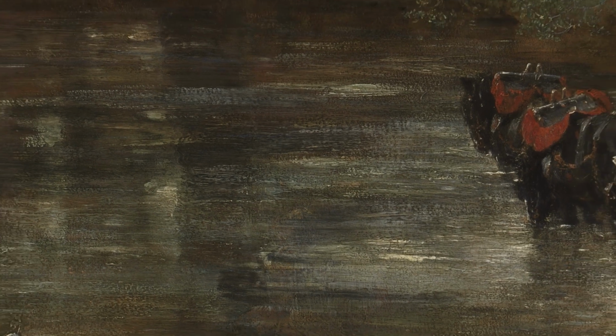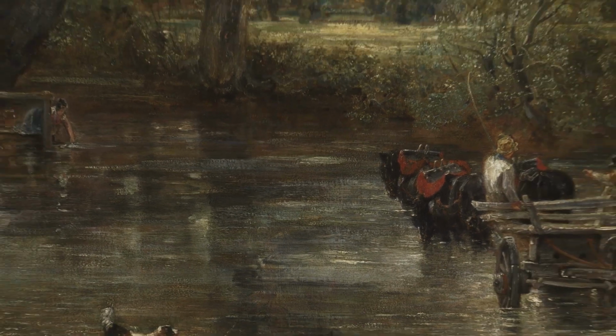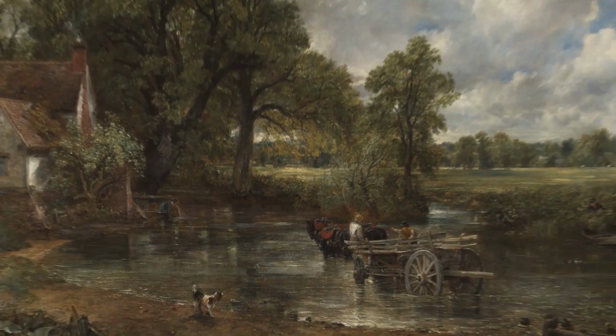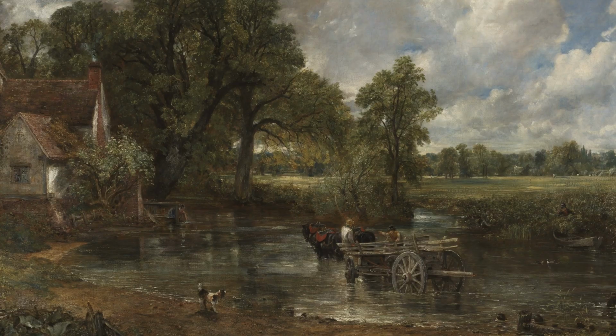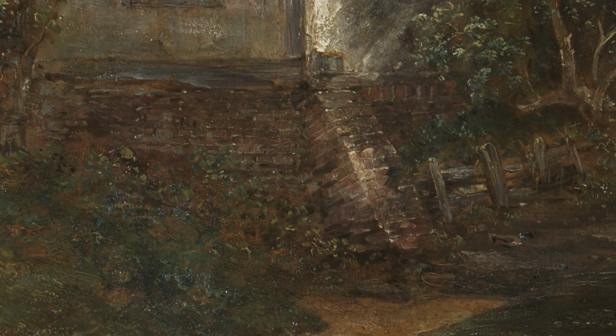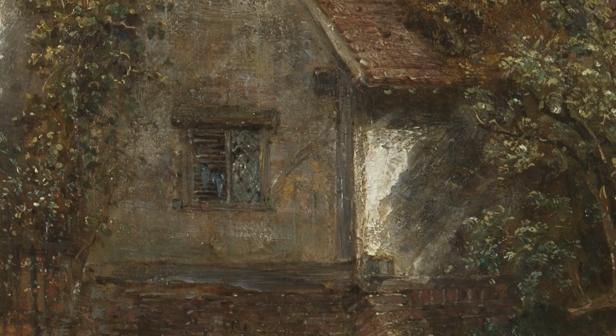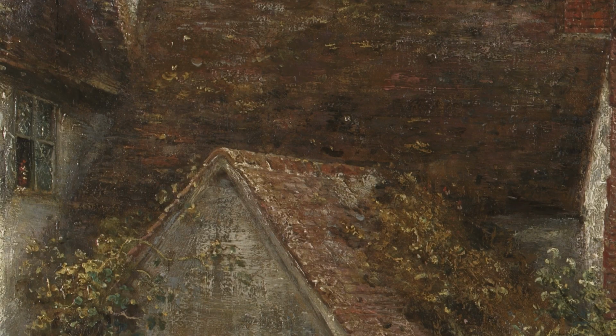Alongside these impressions of nature which draw us into the scene, Constable also demonstrates his remarkable eye for detail in some of those finer elements of the image, and I particularly love the details on Willie Lott's cottage, from the brickwork at the bottom of the building to the broken glass in the lower window pane and the flowers you can see in the top window.